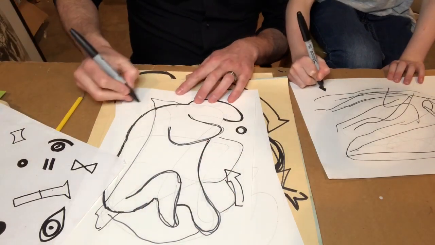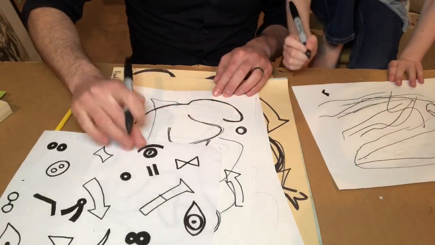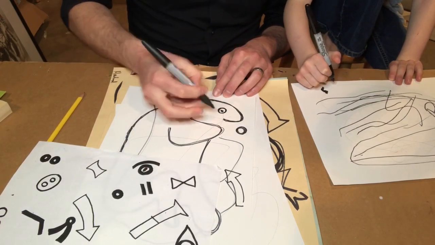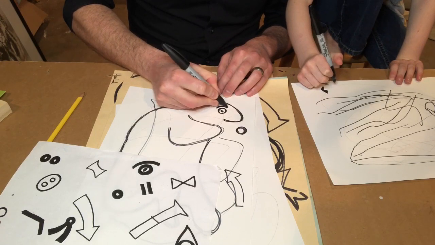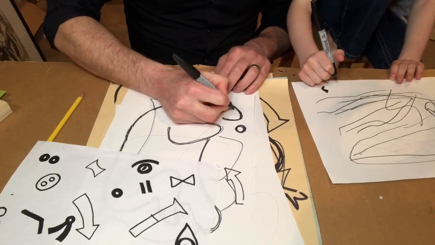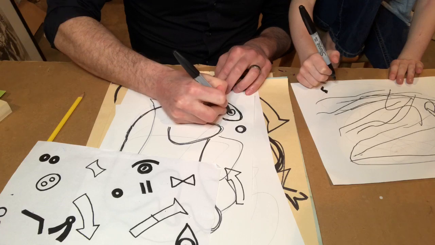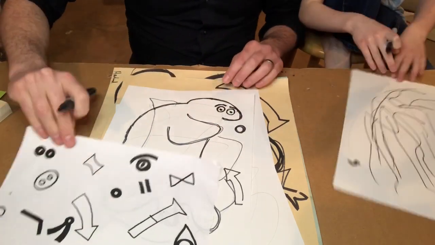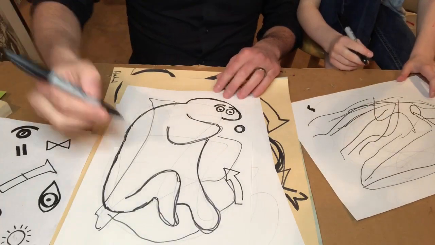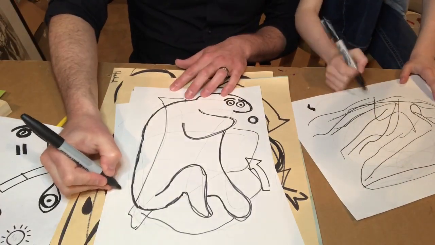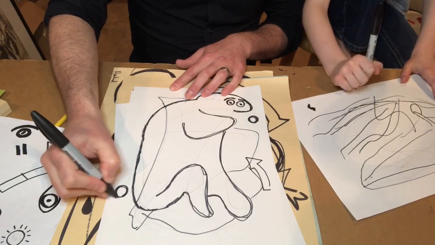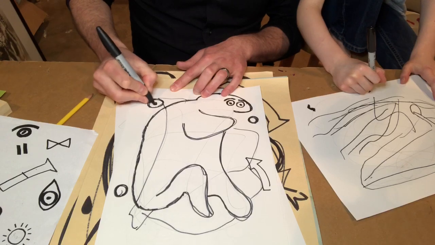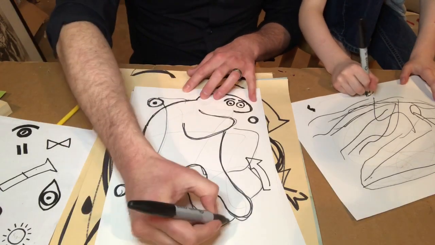Maybe I like this little eye design right there. Maybe just put that in my little person there. Make it look like he's really thinking, maybe I'll do two of them there, just to make it look more like a person. Okay. Maybe I want to repeat them. Maybe I like this little circle thing here. Maybe I'll do another circle thing over here. Maybe I'll do more of these arrows.